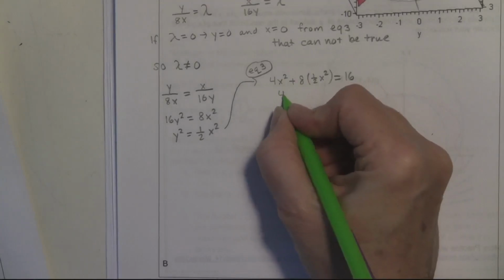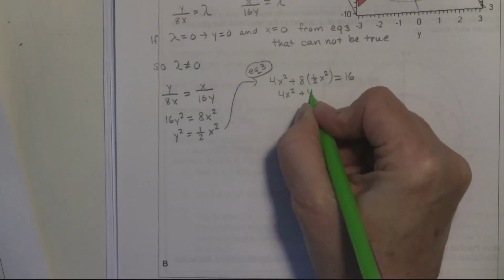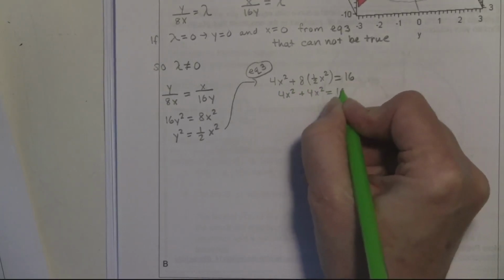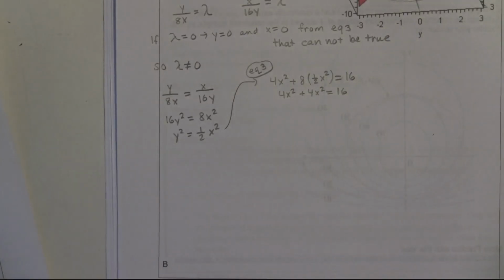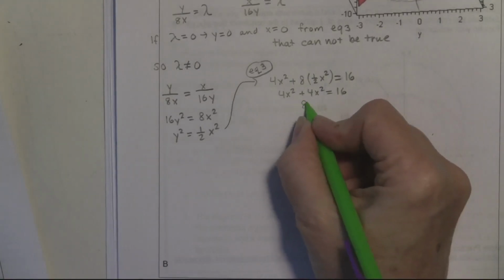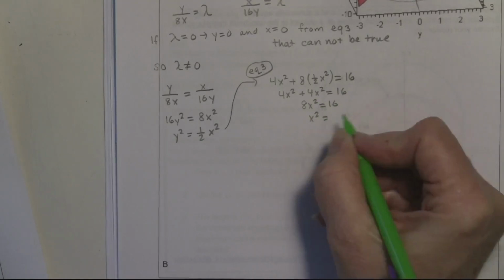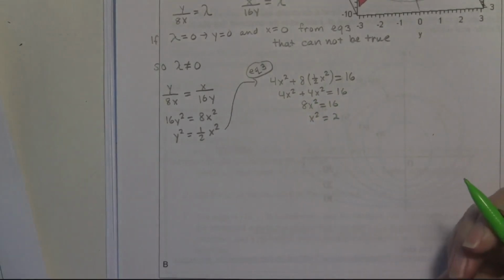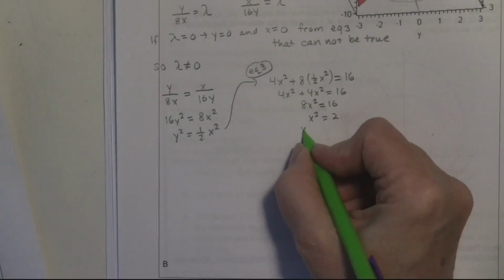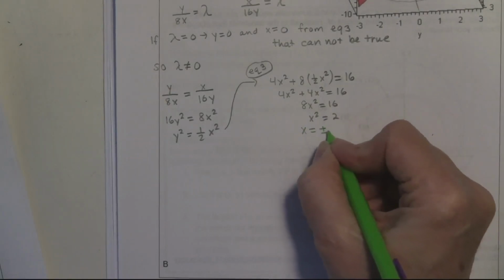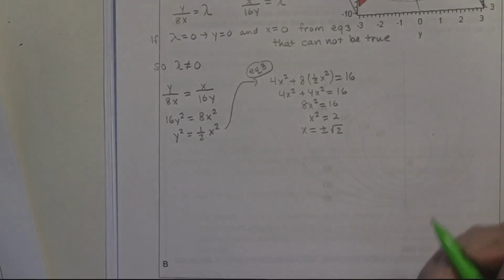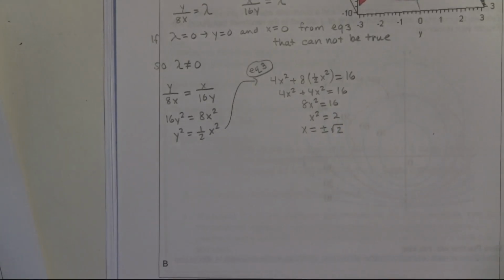So this is 4x squared plus 4x squared equals 16. And that's 8x squared equals 16. That's x squared equals 2, right? Dividing by 8. So that tells us that x equals plus or minus the square root of 2. And okay, wonderful. So now we know a value for x that could work.